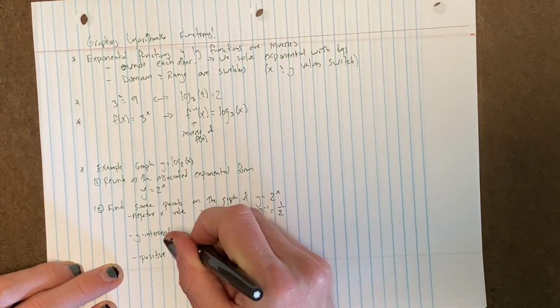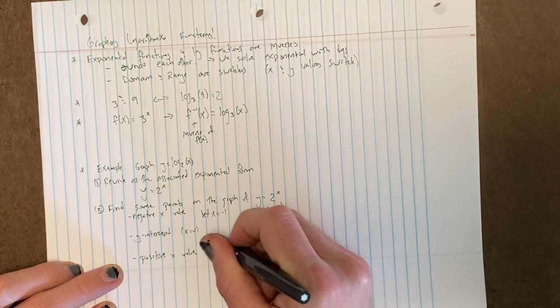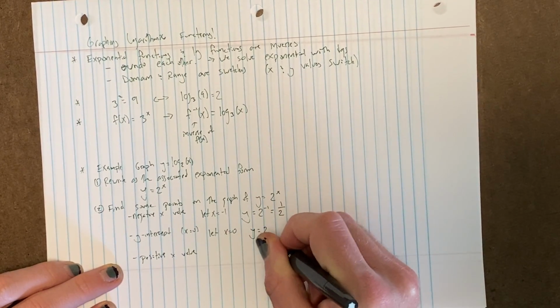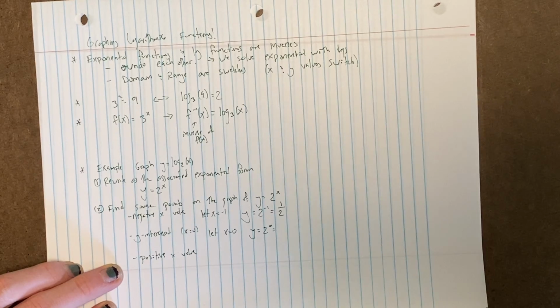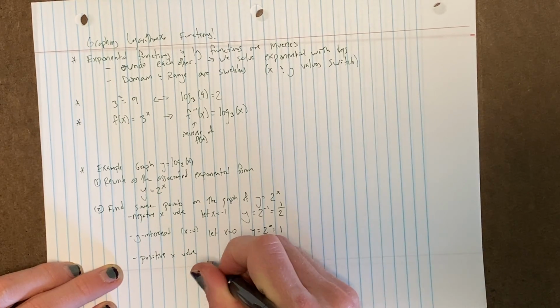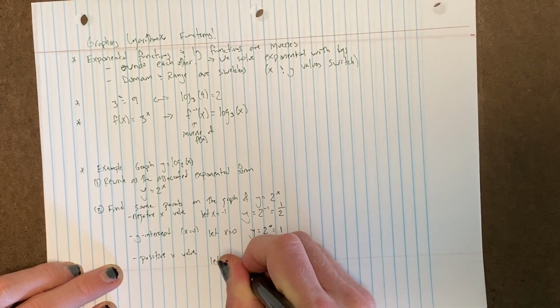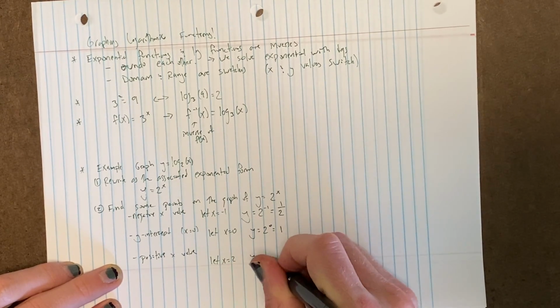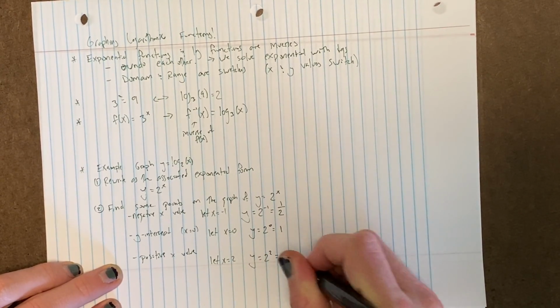Our y-intercept means x equals 0. So let x equal 0, y is equal to 2 to the 0 power, which according to our exponent properties is 1. And a positive x value, let x equal 2. y equals 2 squared, which is 4.